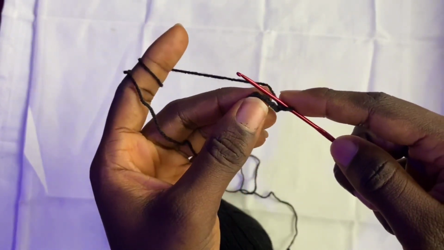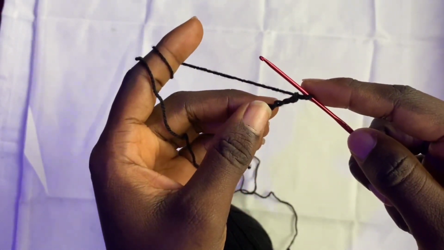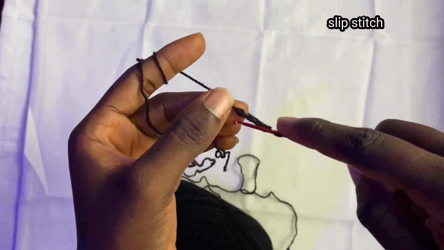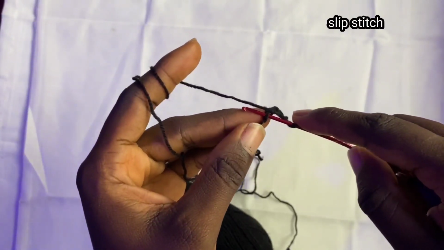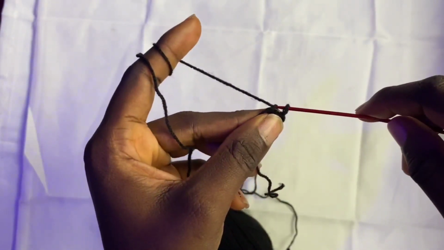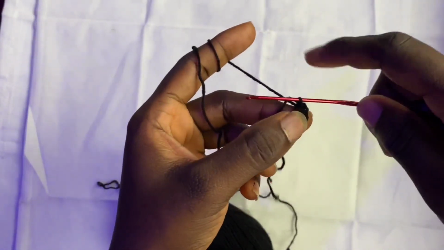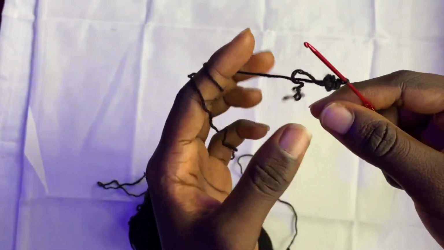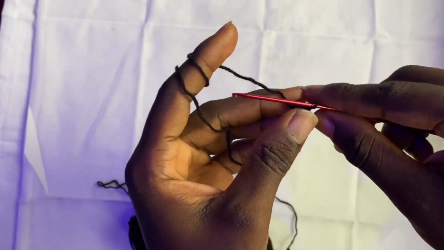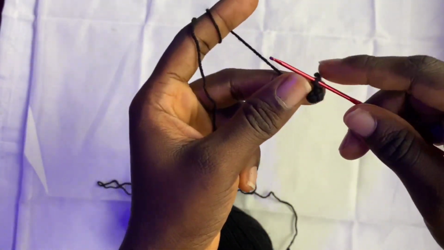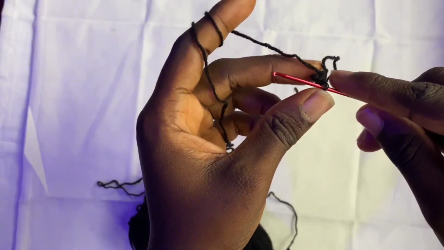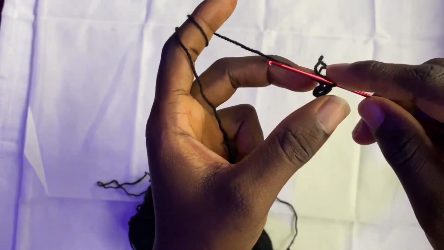We are going to slip stitch into the very first chain you made. So just locate it over there, insert, pull through, and then pull up the loop. Secured nicely. You realize that you have created a nice hole. This is also an alternative or beginner friendly form of making a magic ring.